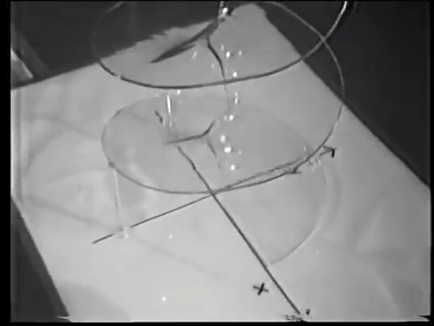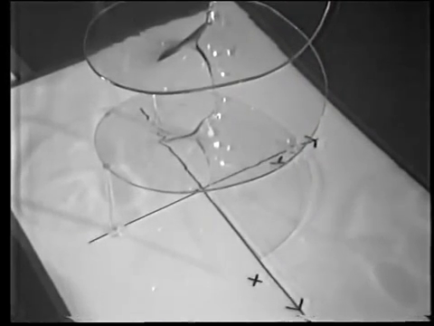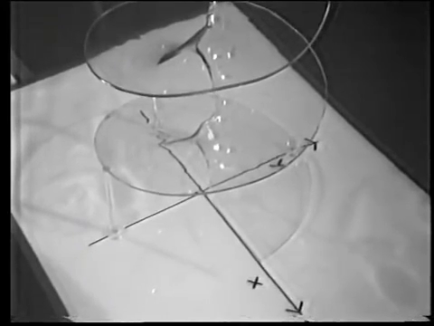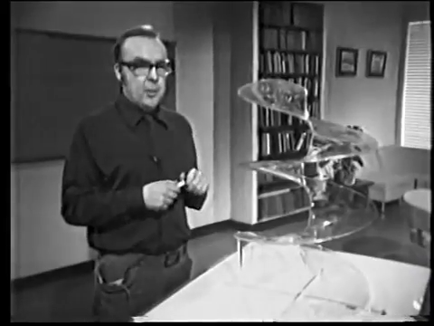Now, the essential point of a Riemann surface like this is that it gives you more information. It tells you not only which point z, which complex number z you're talking about, but it also tells you which theta to associate with it. Now, let me show you how that works.